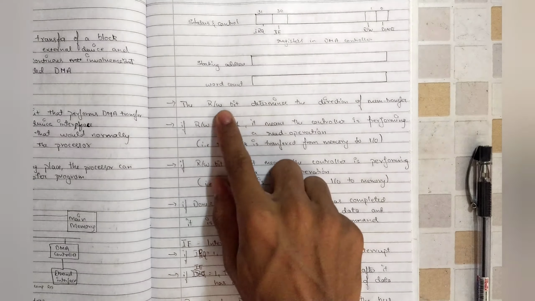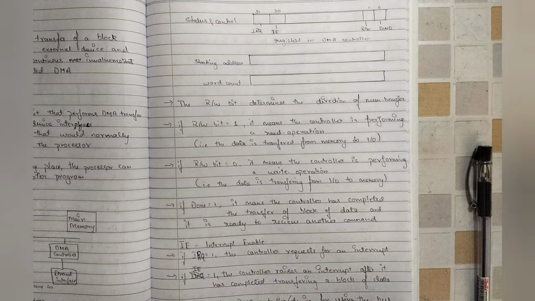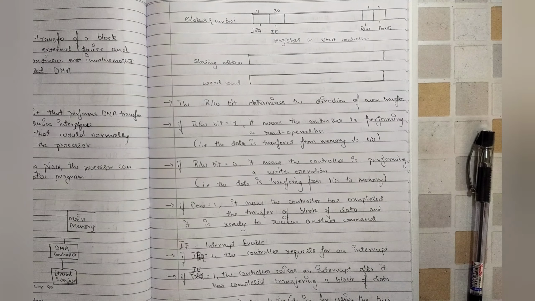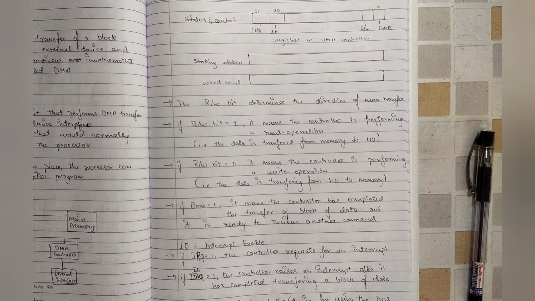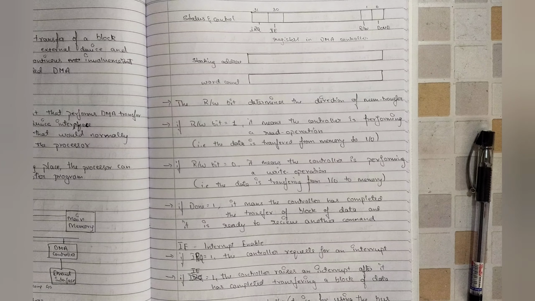From these 4 bits we will be writing everything. The read and write bit determines the direction of memory transfer. If you want to read something, the data is sent from the memory to the input output device. That is reading, and the direction is from memory to input output. If you want to write, the direction is from the input output device to the memory.